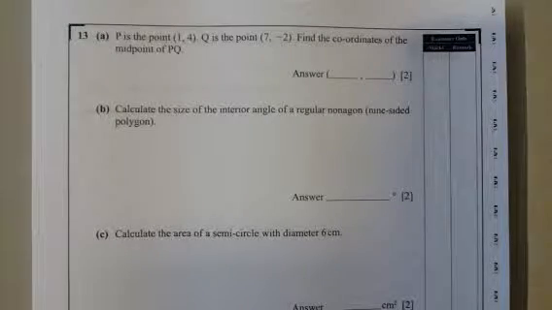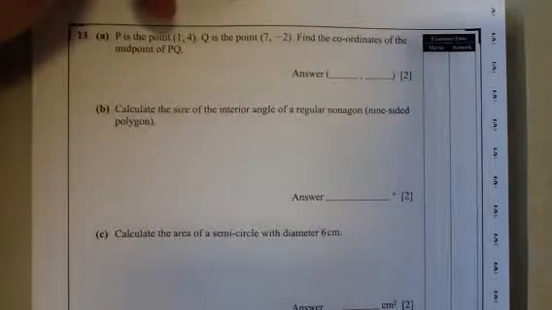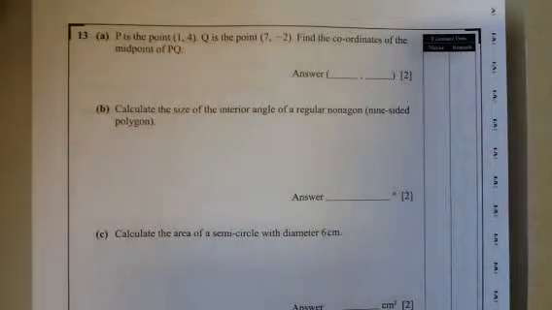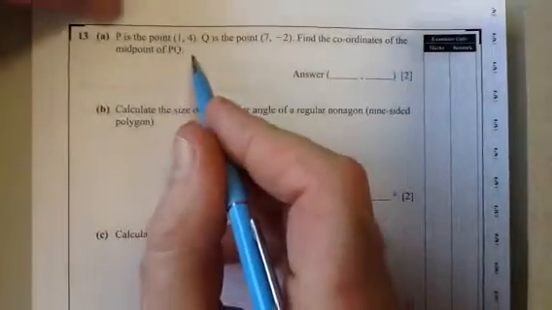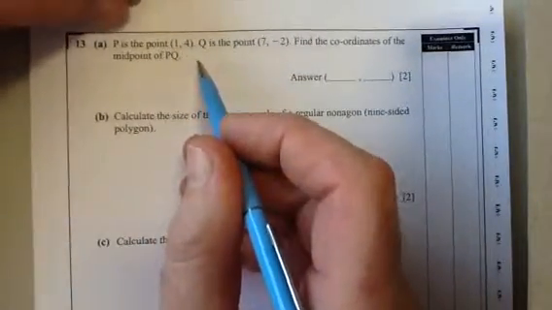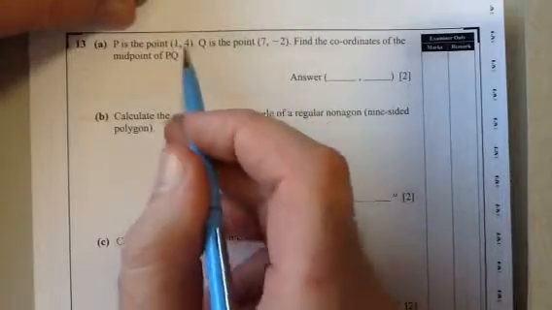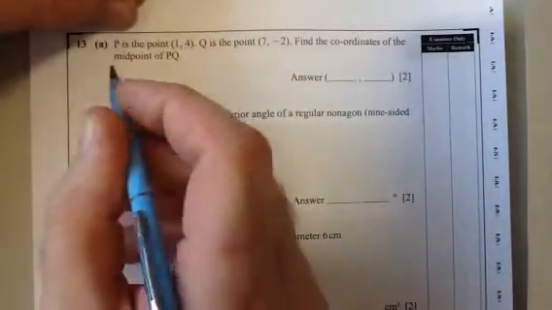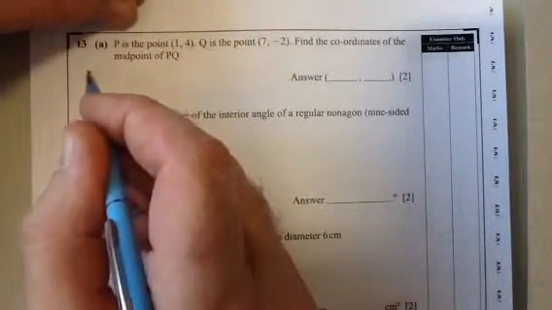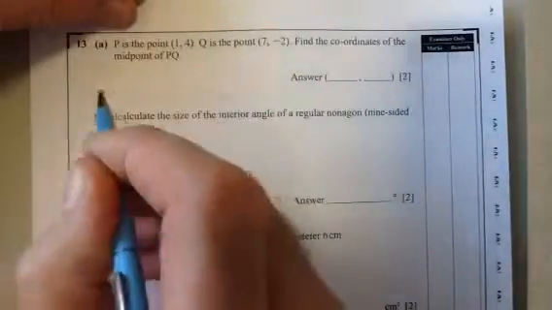Okay, so this question, we're given these 2 points P and Q and asked to find the midpoint. Now, the way most of us are taught how to do this is to find halfway between them. And the way to do that is add the x coordinates together and divide by 2 and add the y coordinates together and divide by 2.